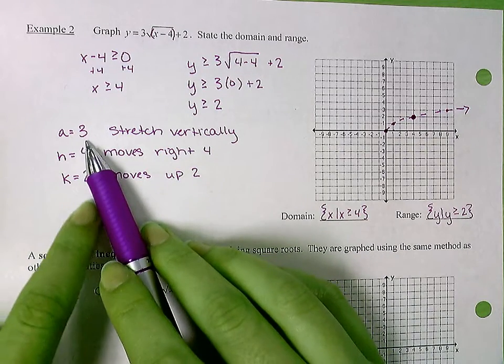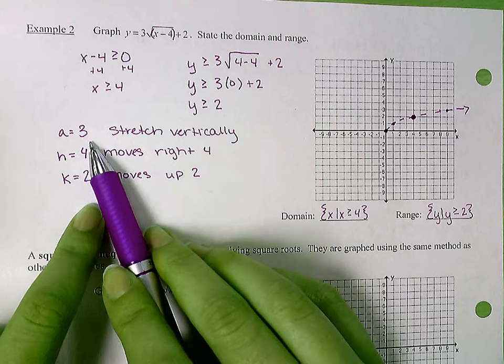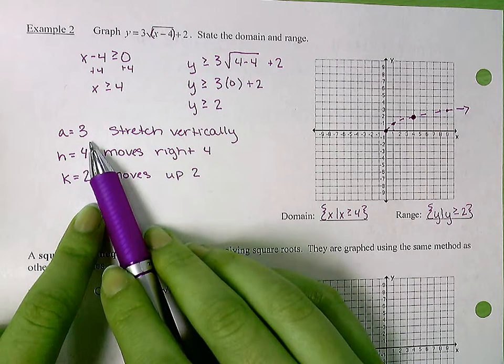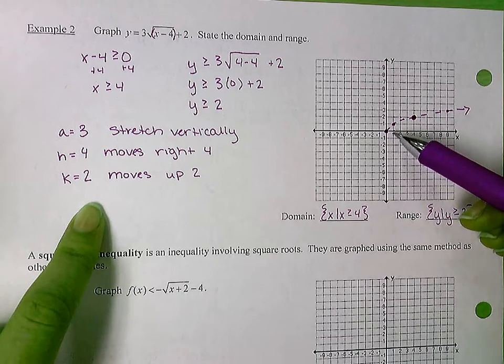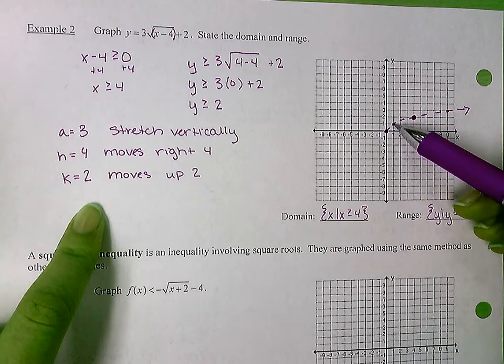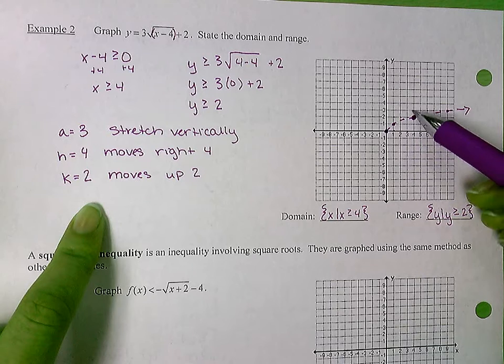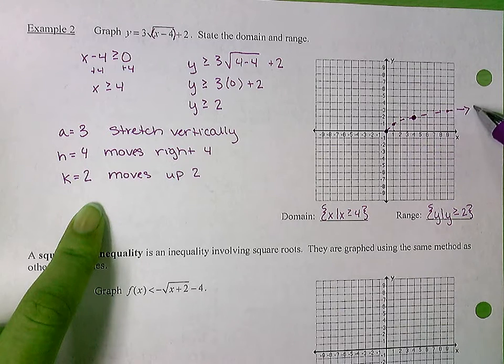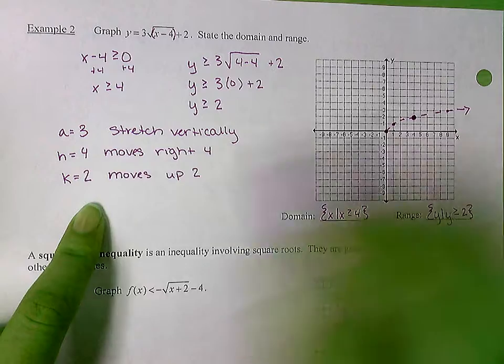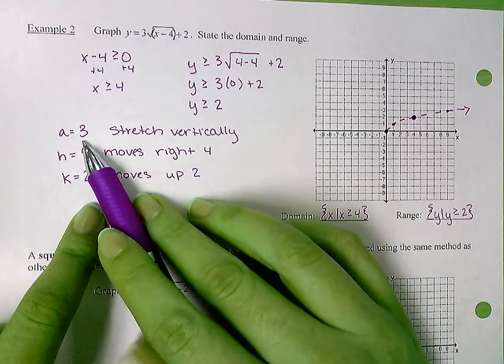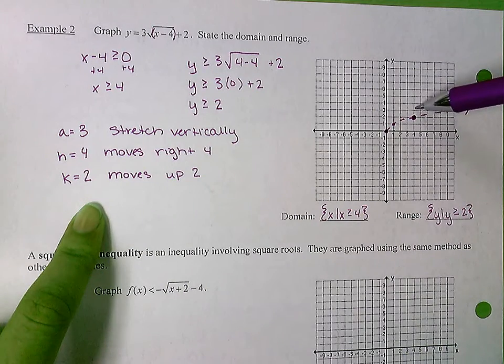I need to now stretch each point vertically by 3. If you look at my parent function, each time I went up 1 and then right. Instead of going up 1, since it's multiplied by 3, I'm going to go up 3 and then right 1.